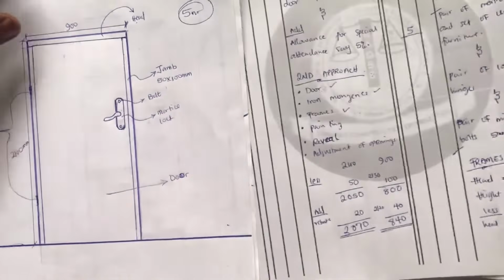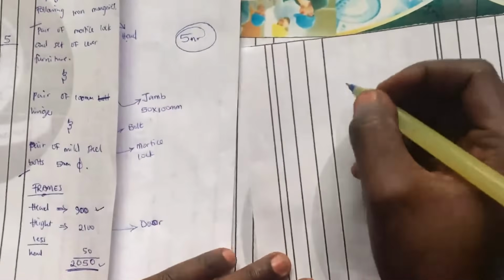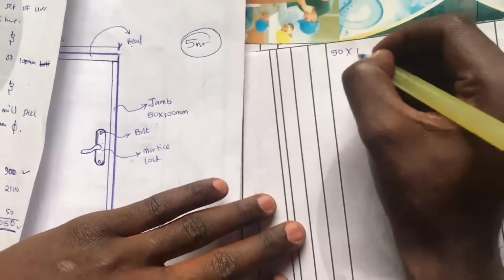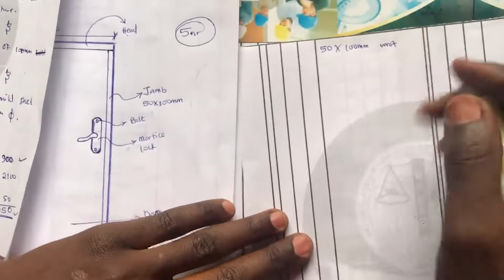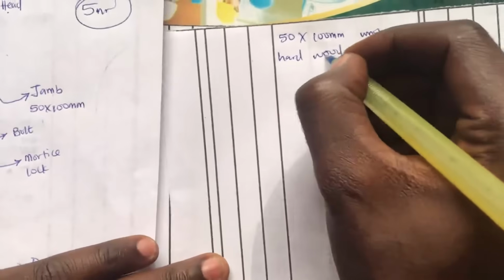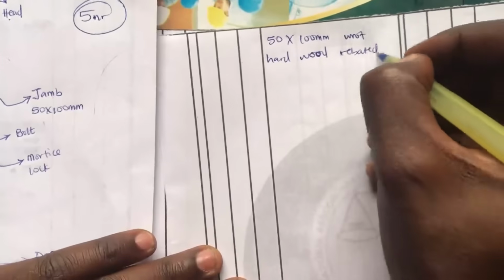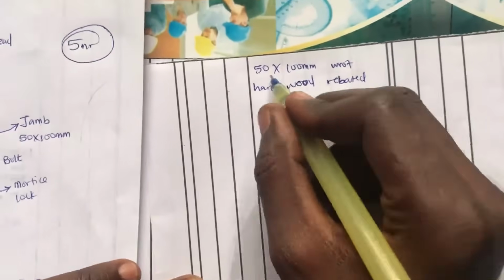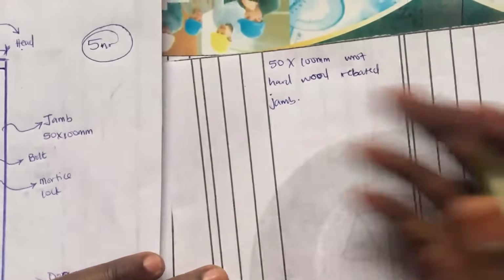So let us do our booking. I'm going to be using this so that I can describe for the framework here. So let's describe. Remember that we said our framework is 50 by 100, so I'll have it as 50 by 100 mm. Let's assume it is wrought hardwood. If you don't even remember all this wrought hardwood whatsoever, don't get yourself worked up. Even if it is your test or your exam, you can just write it straight up: 50 by 100 rebated jamb. Remember, I said that they are rebated from my earlier explanation, and I've showed you what a rebate is. So I can just say 50 by 100 mm wrought hardwood rebated jamb, and I'm done with this description.